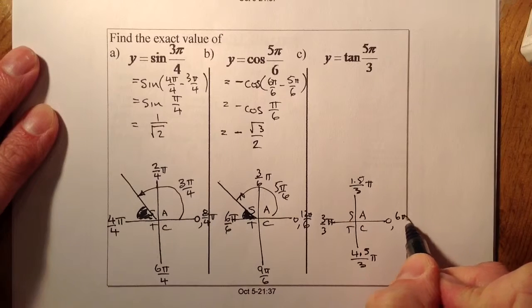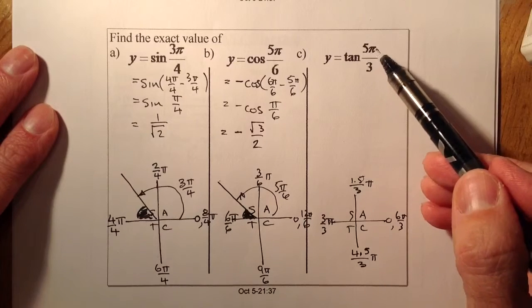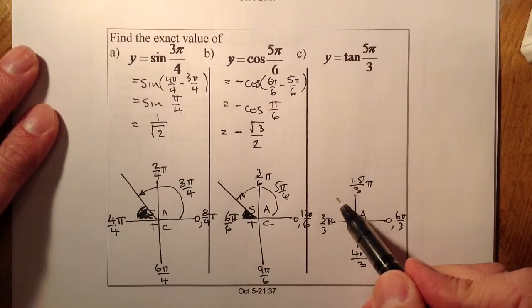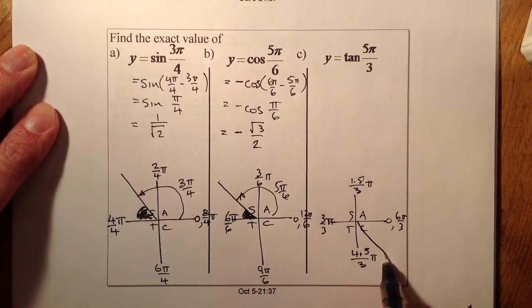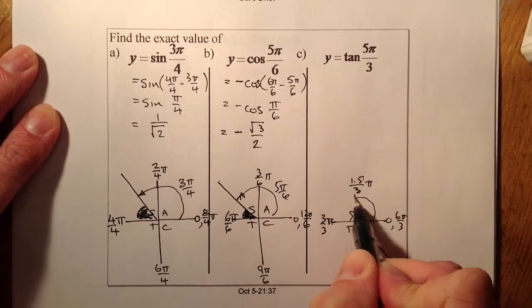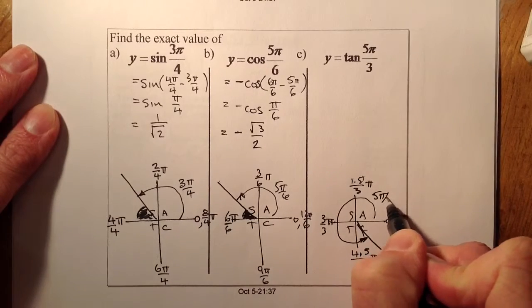Over here, 6 pi upon 3 instead of 2 pi. Right, let's mess it up, and I know where I'm going to find the angle. So the angle lies at 5 pi upon 3, so it's greater than that. It's also greater than this one, so it's going to lie in here. So that angle from there right round to there is 5 pi upon 3.